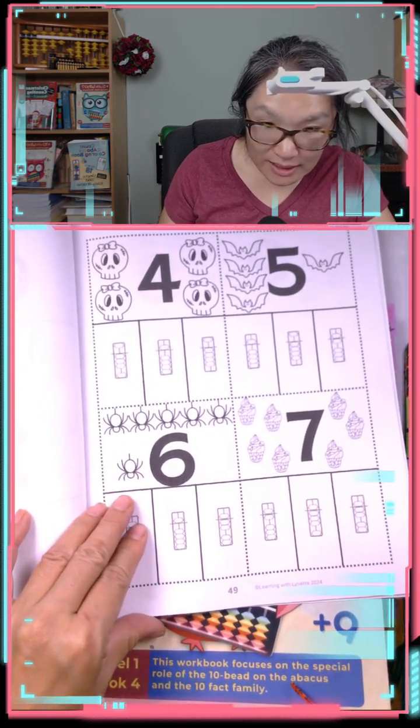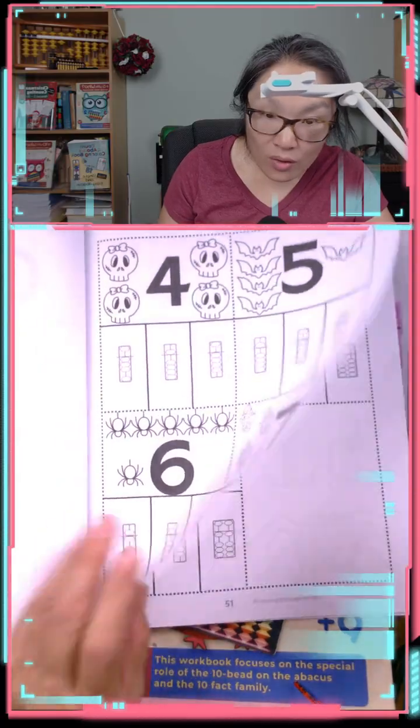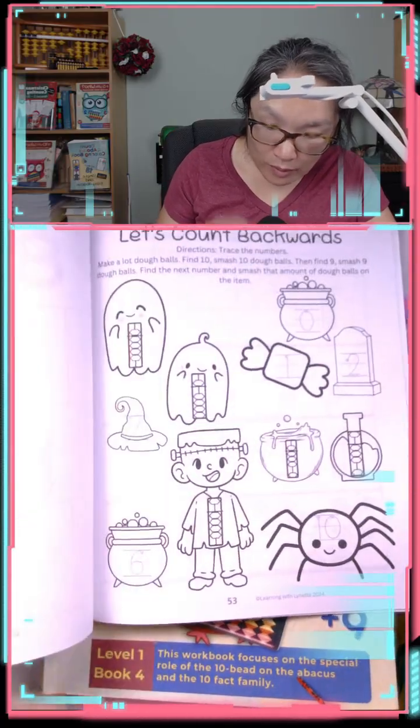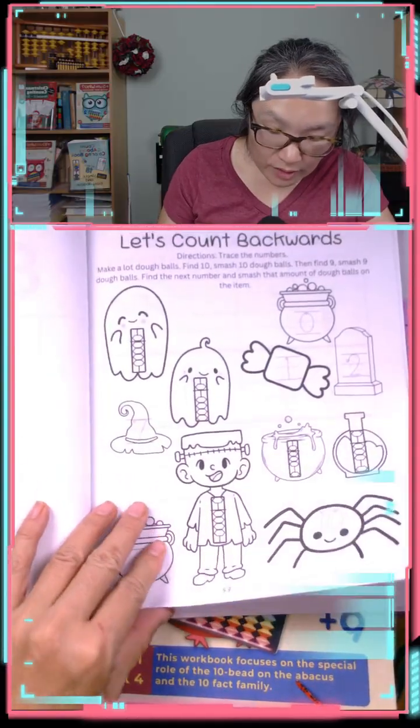I teach TK, and I'm thinking about these for the math centers. Oh, okay. This one might be more beneficial for your math centers, the Halloween one.